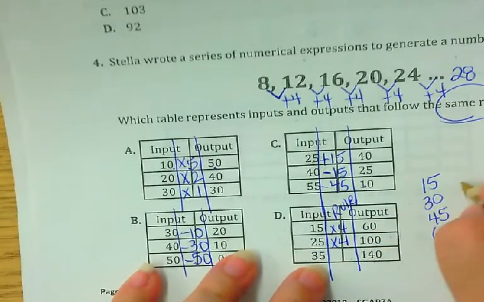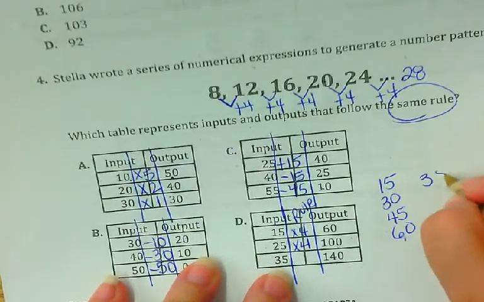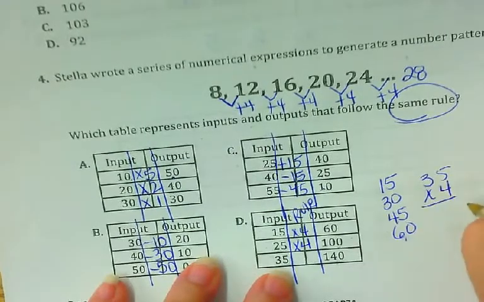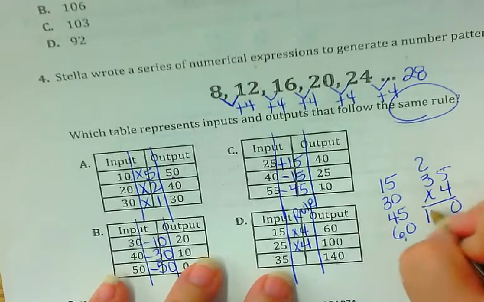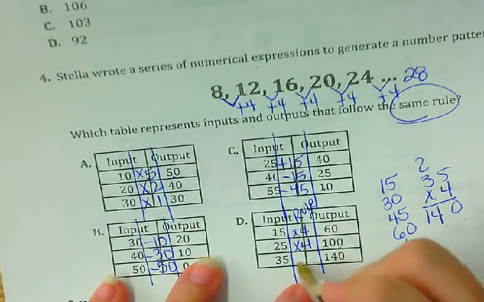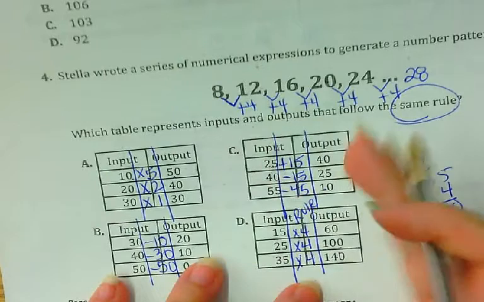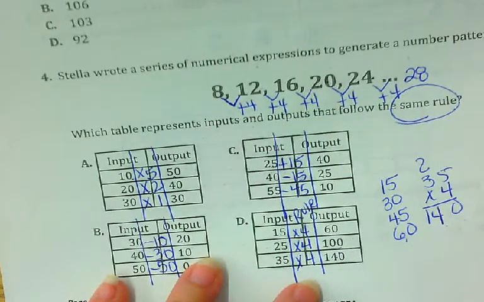And let's do 35 times 4. 4 times 5, 20. 4 times 3, 12, plus 2, 14. Does it give you 140? Yes. Does it continue the same pattern? Yes. Any questions?